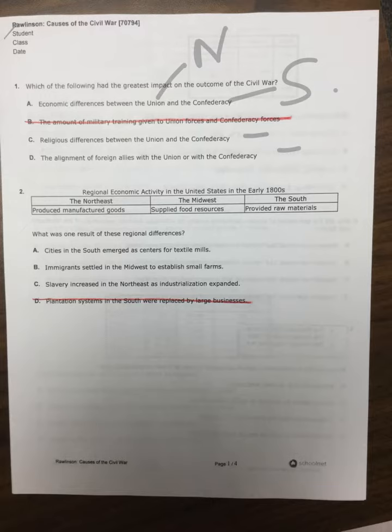So which difference between the North and the South was so important to the Civil War? Was it their economic differences? Was it their religious differences? Or did it have to do with foreign allies? All right. Number 2. And this question will probably help you answer number 1.